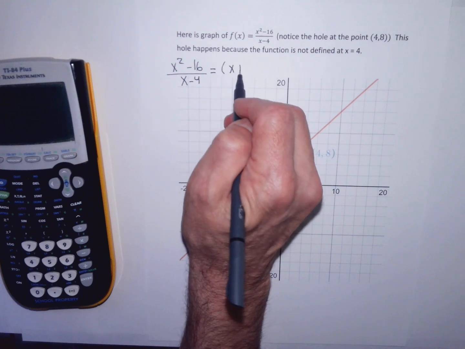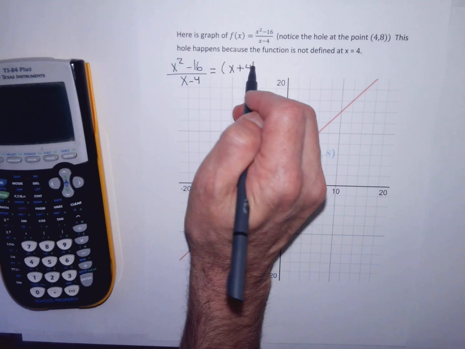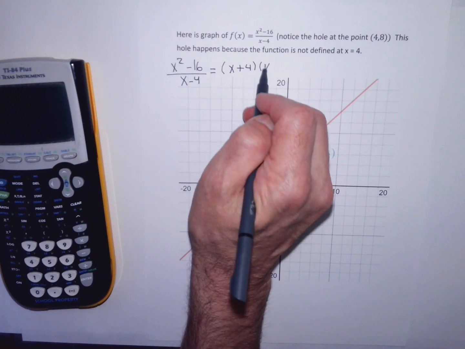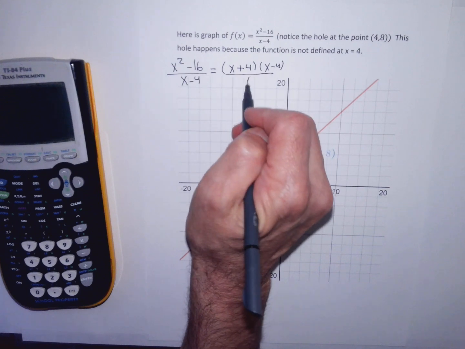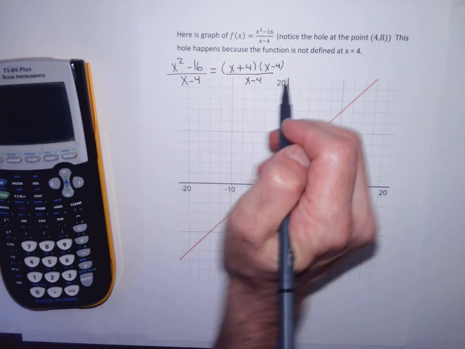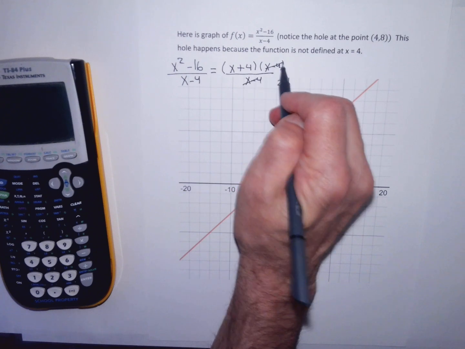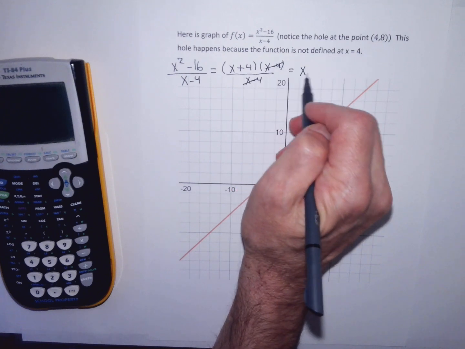The function that I wrote, x squared minus 16 over x minus 4, if I factor the numerator, I would be able to cancel the fraction and get x plus 4.